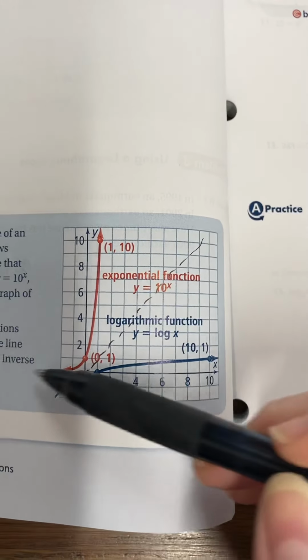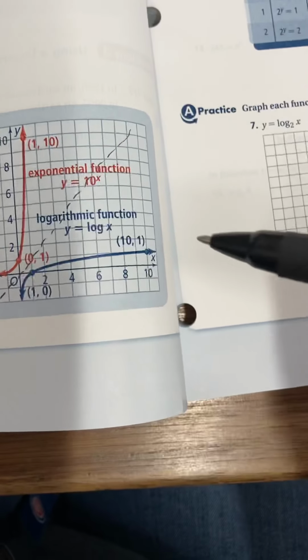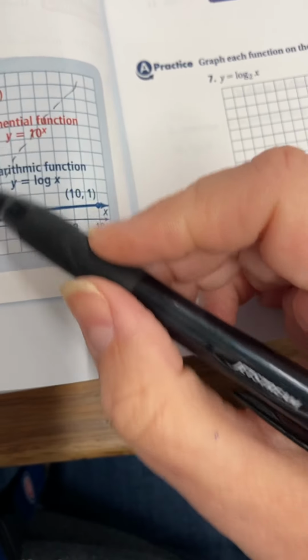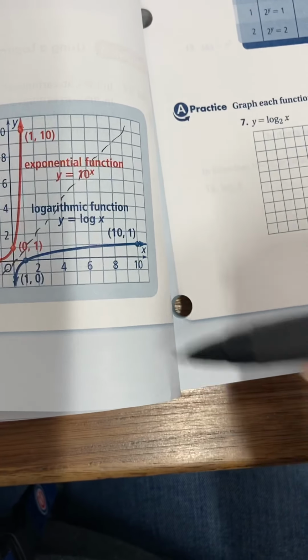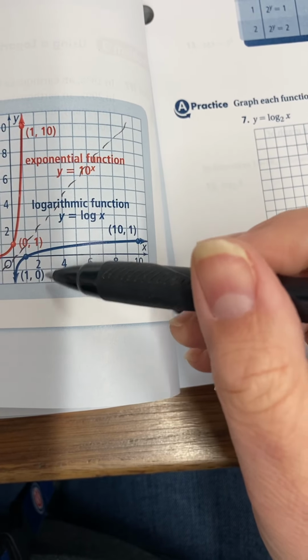Okay, if you remember on your exponential, the x-axis was generally your asymptote. Here, it's going to be your y-axis. That will be your asymptote for your inverse one on your logarithmic.